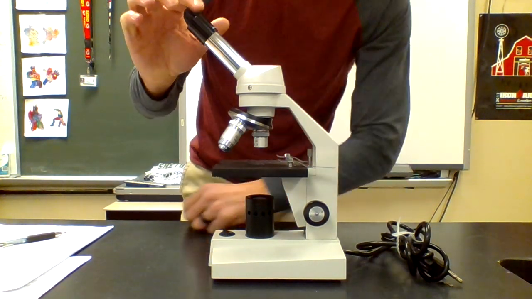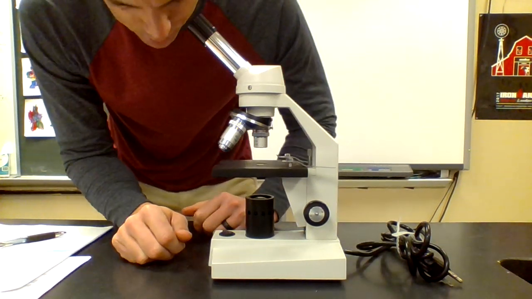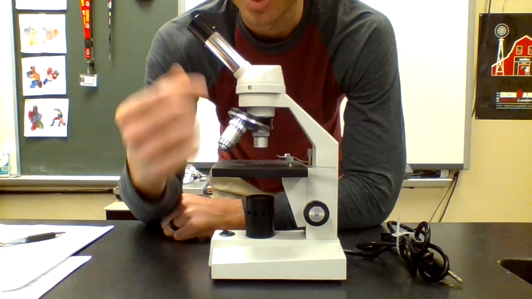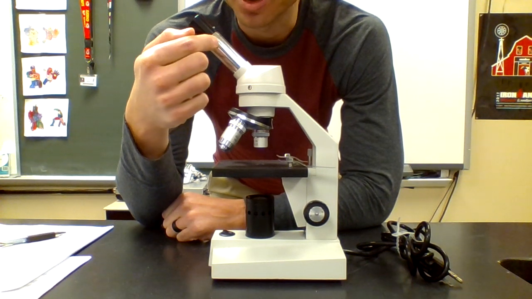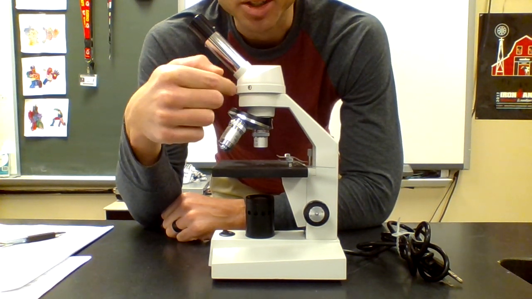So we'll start very simply up here at the top. This is the eyepiece, and it's simply what you look through. So it'd be what you put your eye up against when you're looking through the microscope. Connected to that is the body tube. And so the body tube just goes from the eyepiece and it goes down to your objective. And it just connects the two.